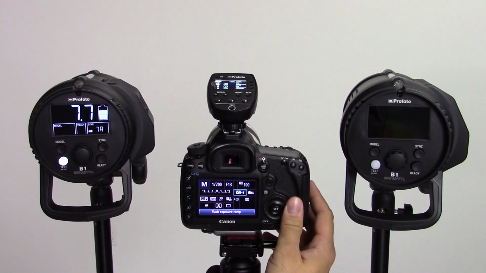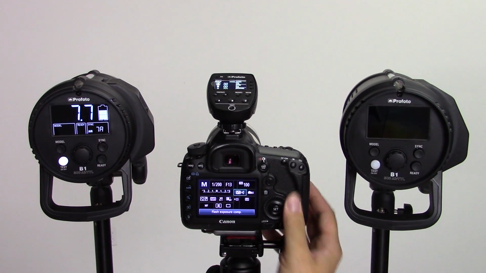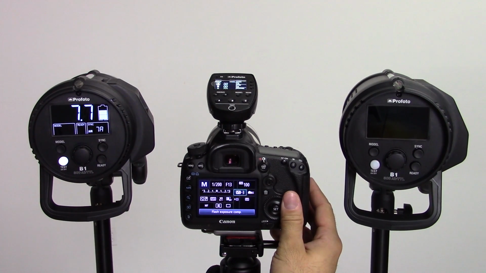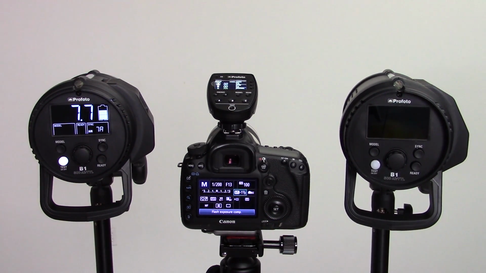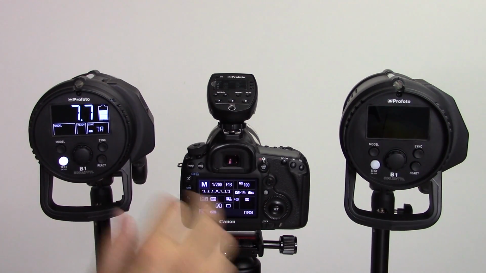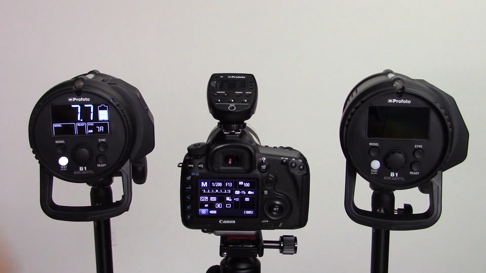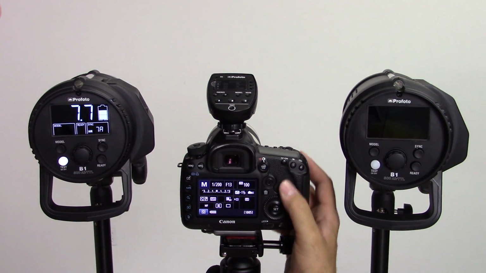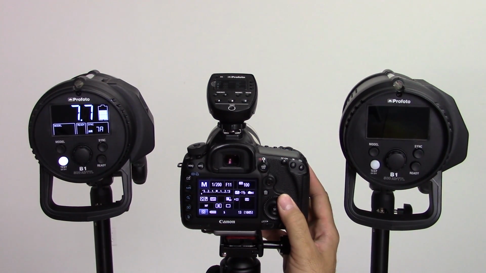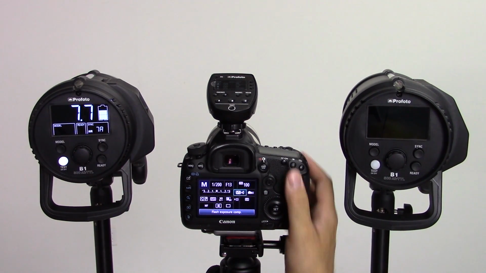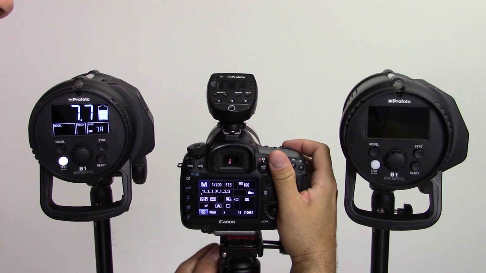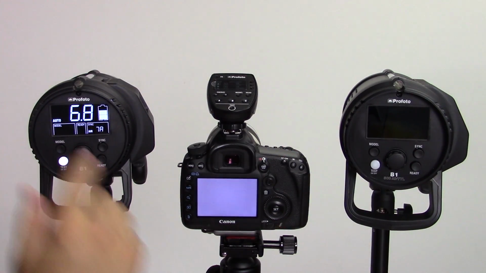Now the thing is that I can go +3 stops and I can go -3 stops. But here's the caveat. It works in 1/3 increments. Even though the Profoto unit works in 1/10 increments, I can only use flash compensation in 1/3 increments, and I can only go +3 to the upside and -3 to the downside. And so let's say I want to dial this in. Let's go ahead and zero it out and see what we get. So I'm going to zero it out, and we get 6.8.